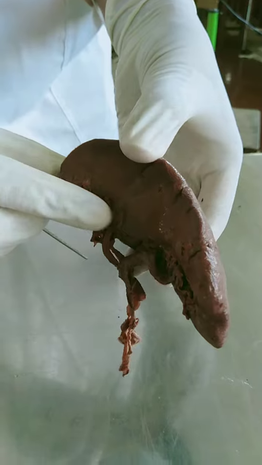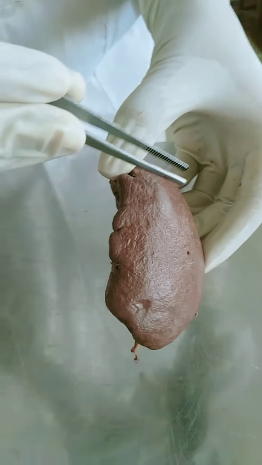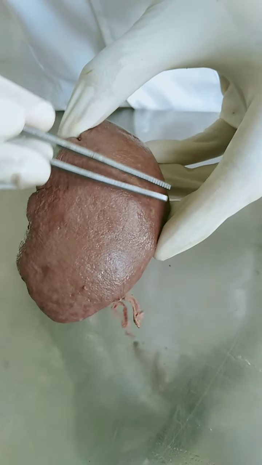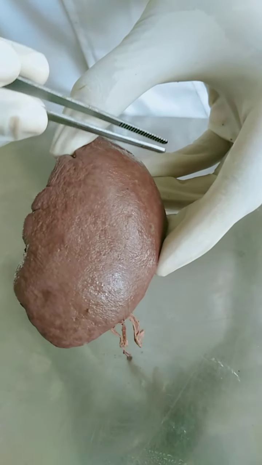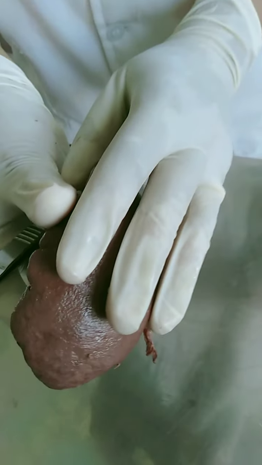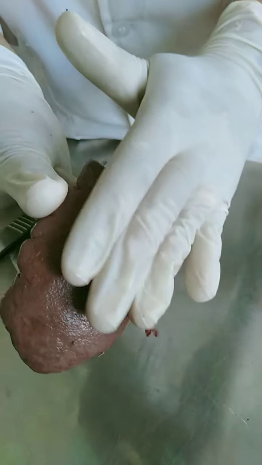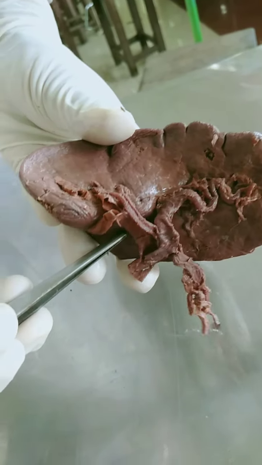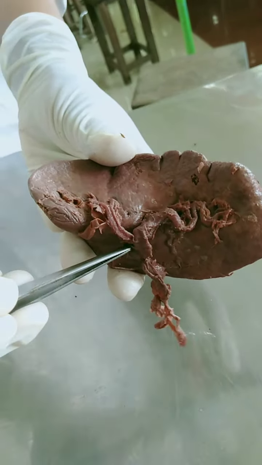Now, next we will see the surfaces. The spleen has two surfaces: a smooth diaphragmatic surface that lies against the diaphragm and parallel to the 9th, 10th and 11th left ribs. That is the diaphragmatic surface, and here you can see the visceral surface. This is the visceral surface.